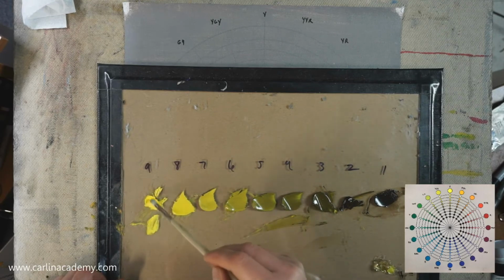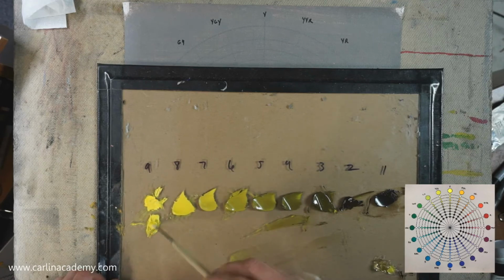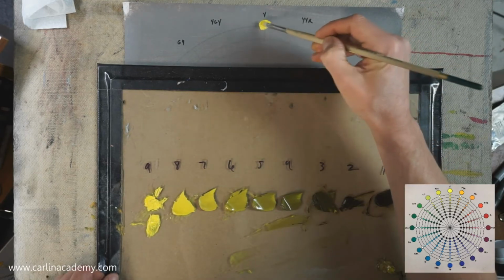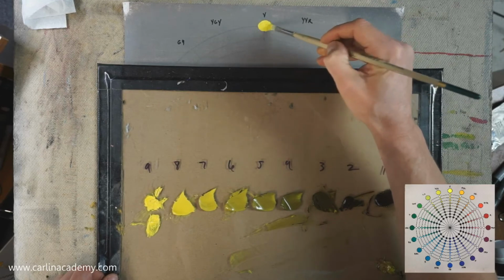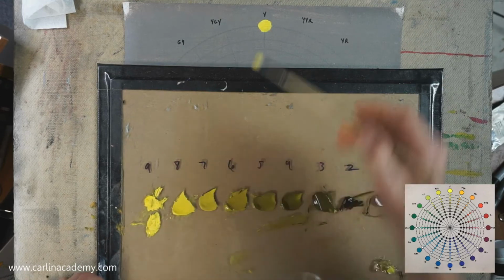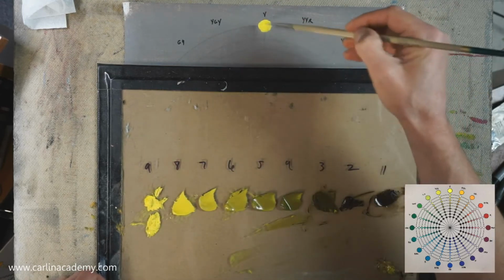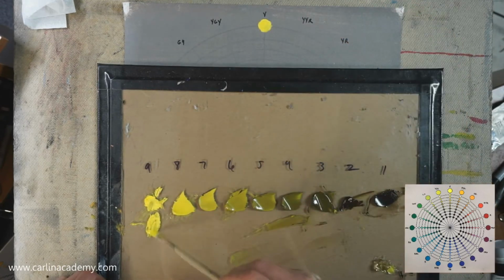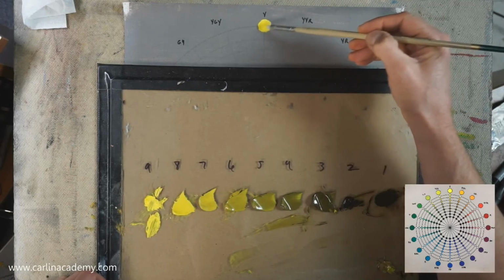Take some of that Cad Yellow Light, get it to a workable, creamy consistency, and put a nice size swatch on the outer ring. And as I said, some of you that have more time on your hands, if you want to get more finicky with this, you can get a circle template and create nice little areas for yourself. I'm just putting a nice size swatch of paint.